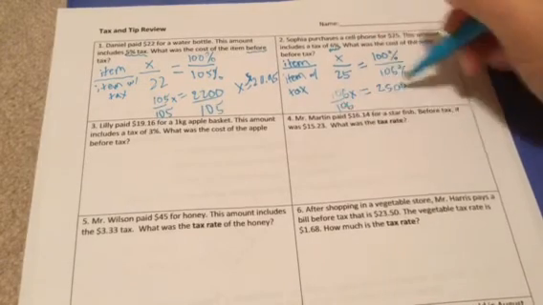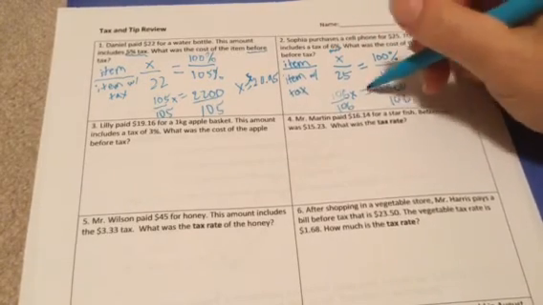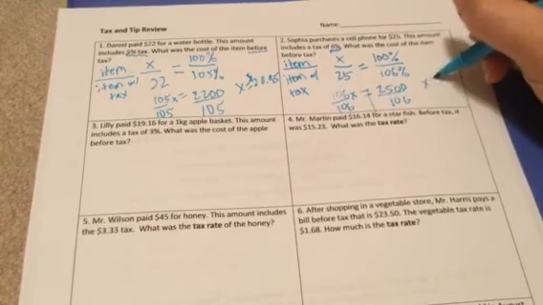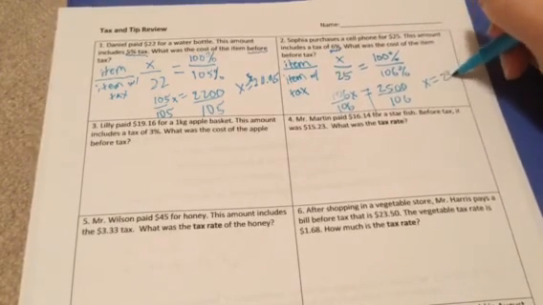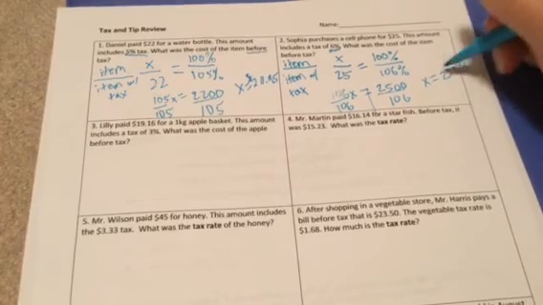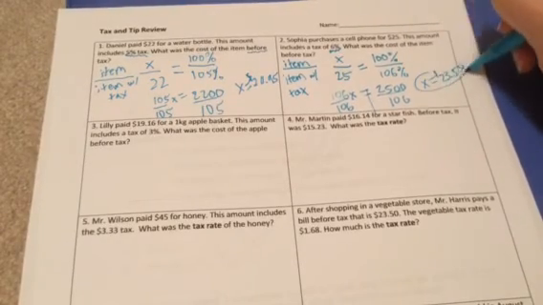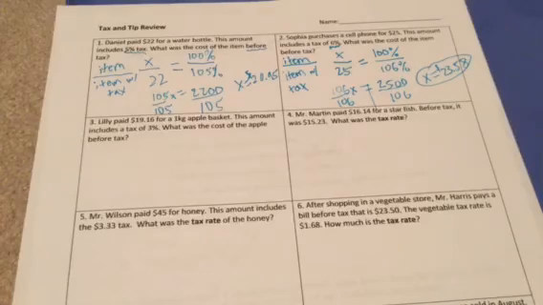Divide both sides by 106, and we get x is $23.58. So before tax, the cell phone was $23.58.